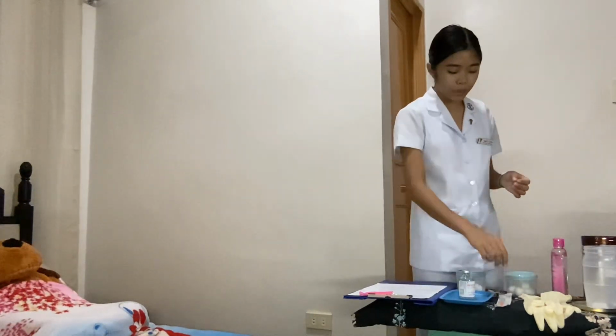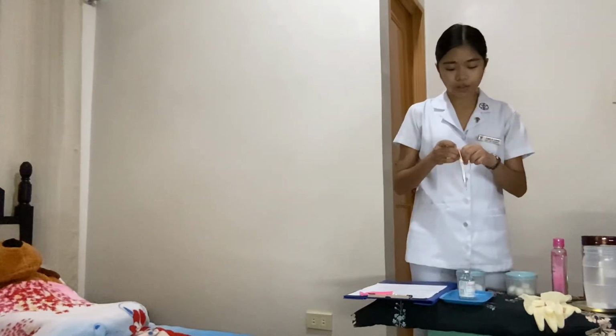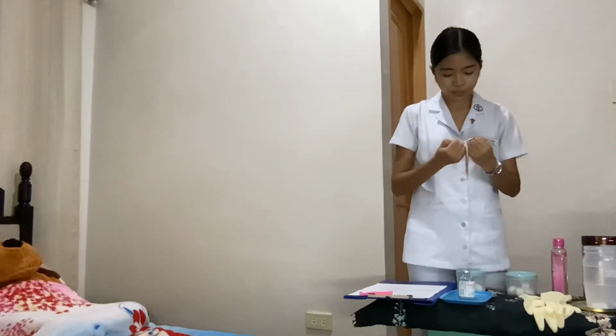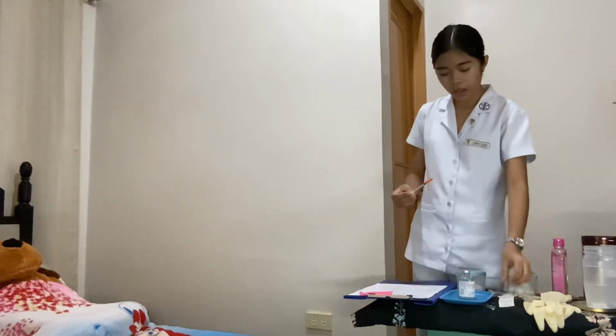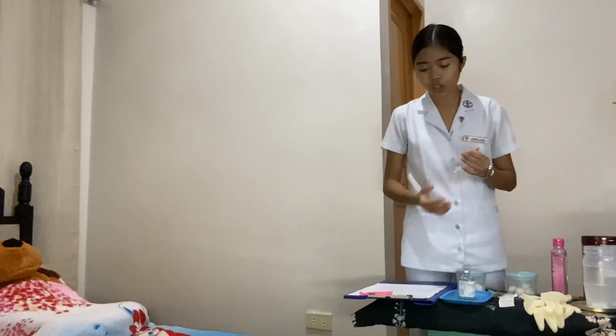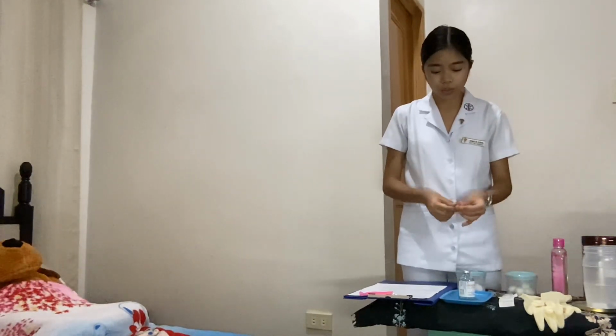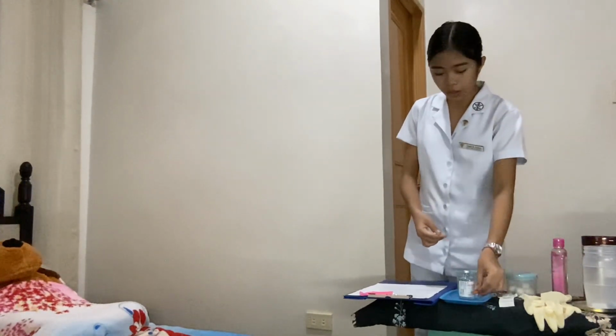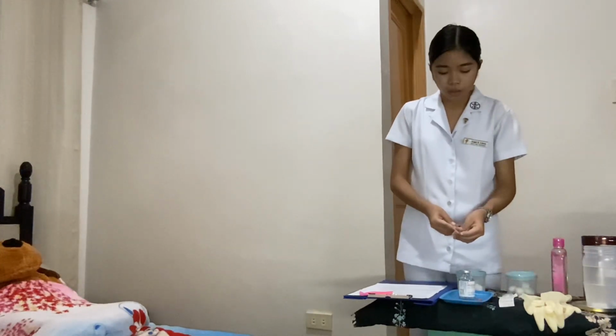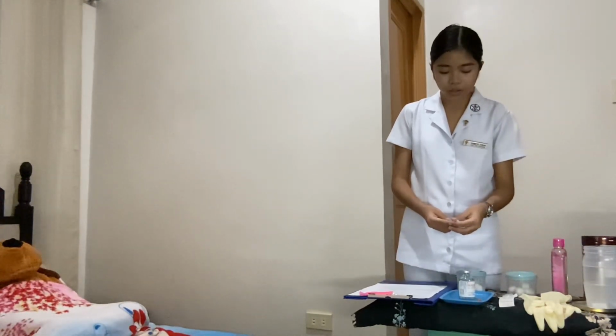After that, we're going to take out our insulin syringe. And then, since we're going to administer 0.4 cc or 0.4 ml of the medication, which is according to the patient's doctor's order, what we're going to do is to draw the same amount of air as the dosage that you'll be administering to the patient.